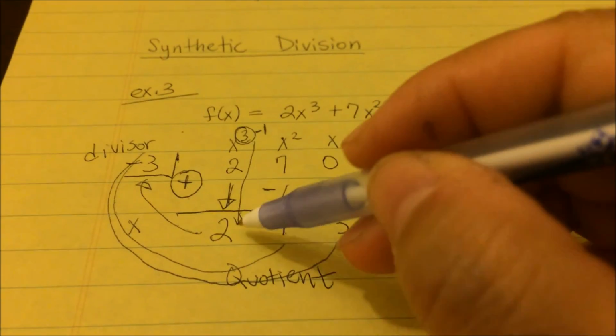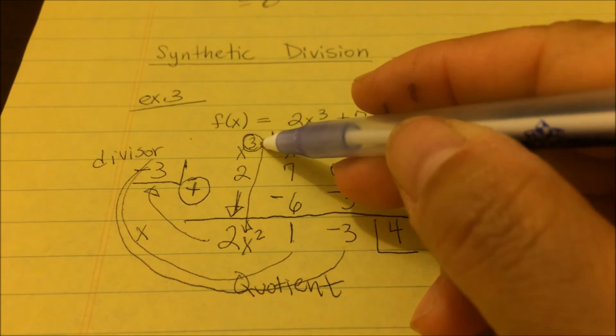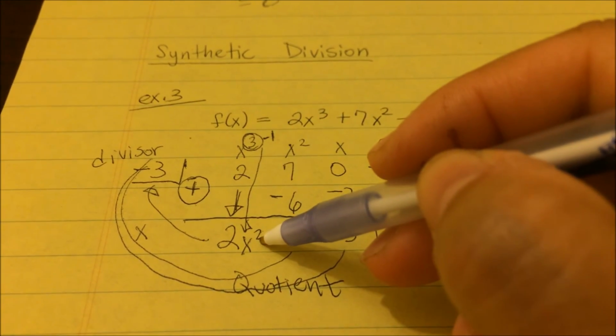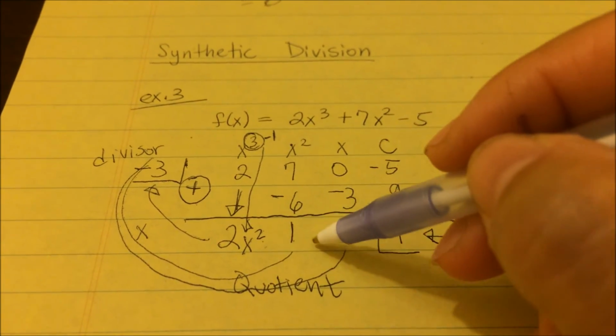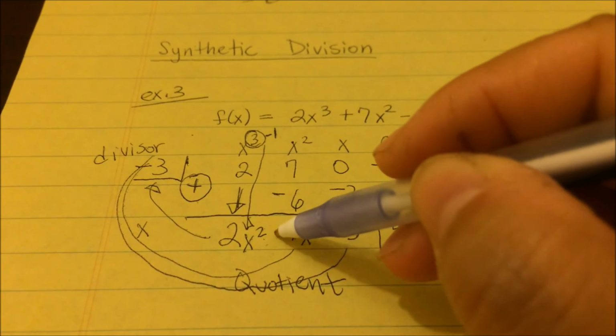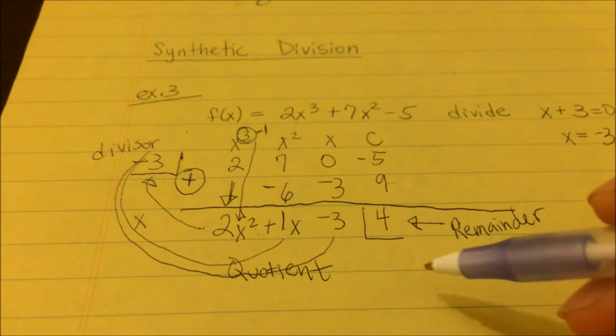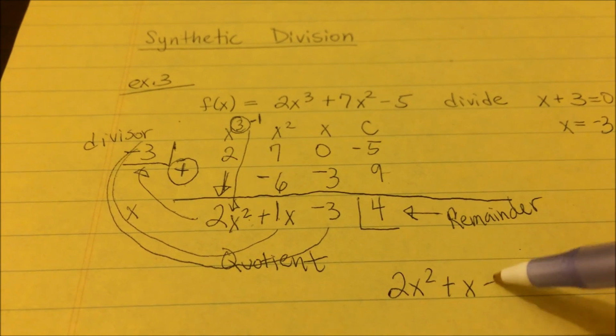So this becomes x to the second power, right? Because 3 minus 1 is 2. And then you just work your way down. So if this is x to the second, this would have to be x, and then this is your constant. Since 1 is positive, it just becomes a plus. So your final equation is 2x squared plus 1x minus 3.